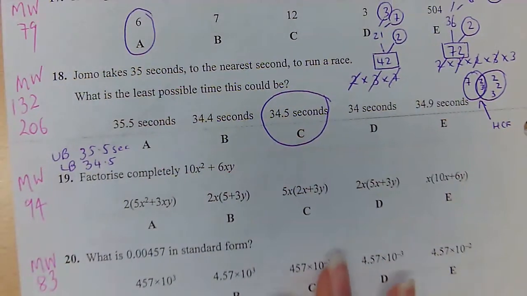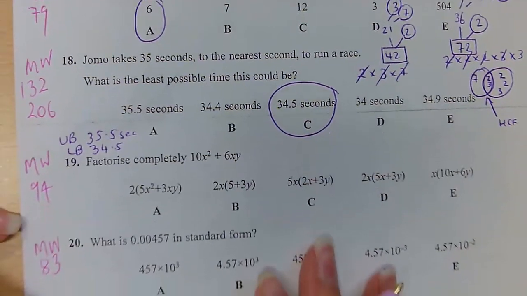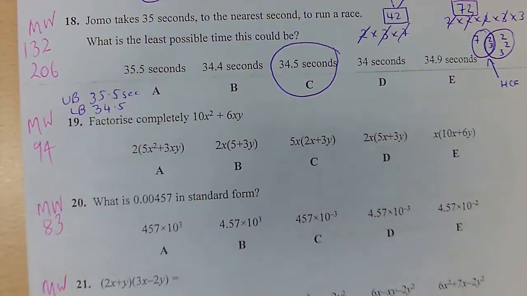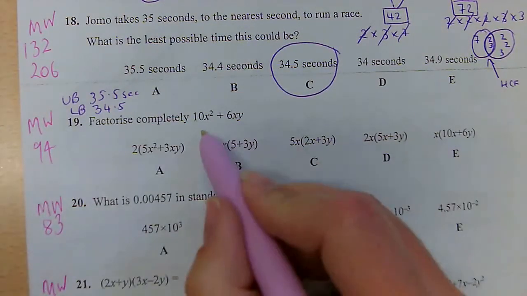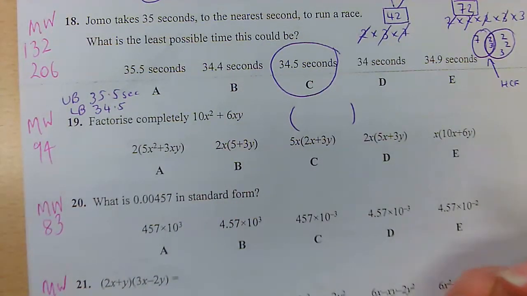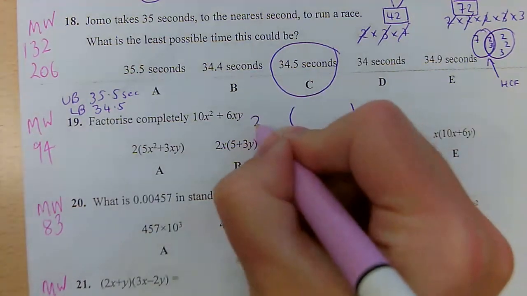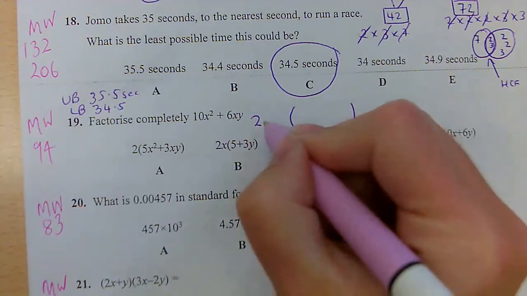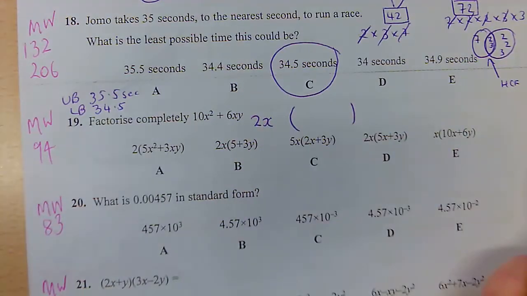Okay, factorize completely 10x squared plus 6xy. So for this, I'm going to look for a single bracket. What goes into both 10 and 6? What's my highest common factor? That's going to give me 2. Is there an x in both? Yes. Is there a y in both? No. So I can only take 2x out the front.